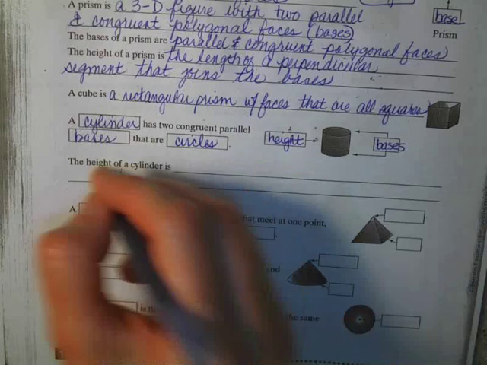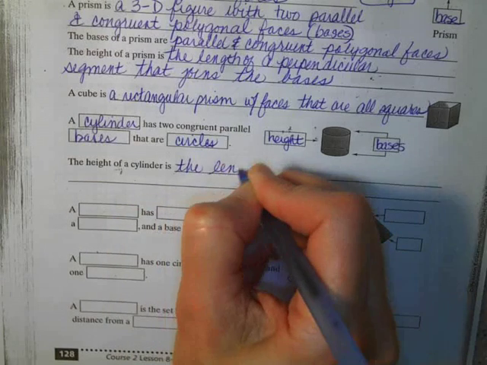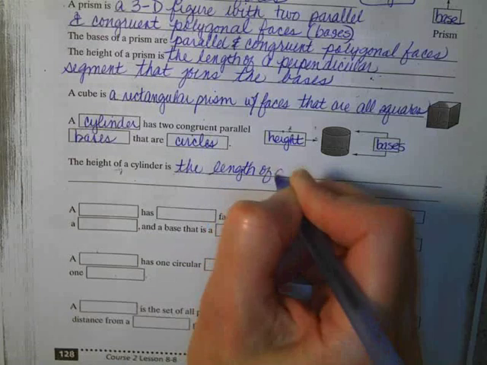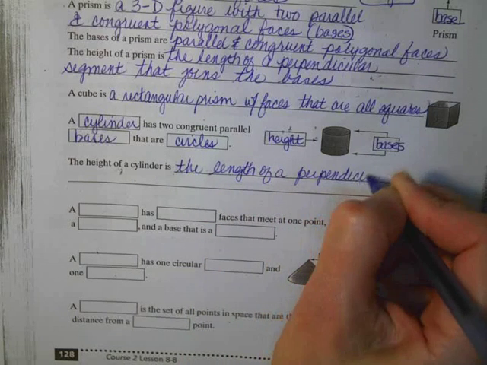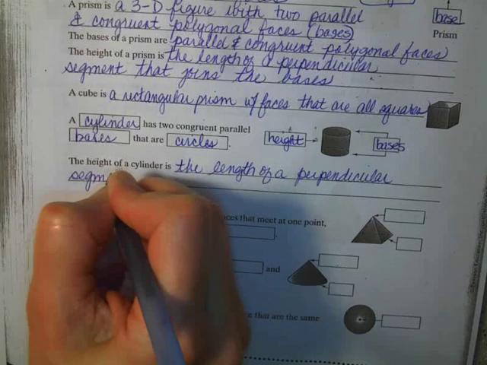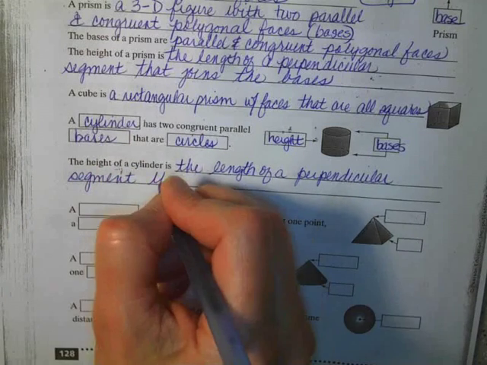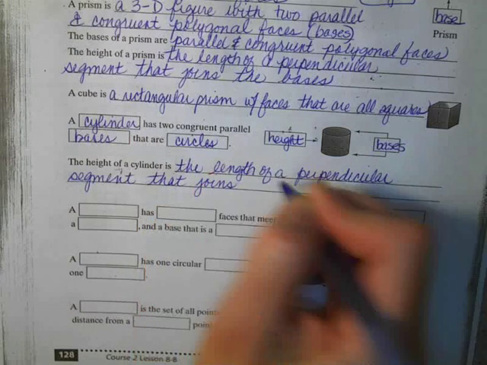That's why we're pointing that out on all of them. The height of a cylinder is the length of a perpendicular segment that joins the bases.